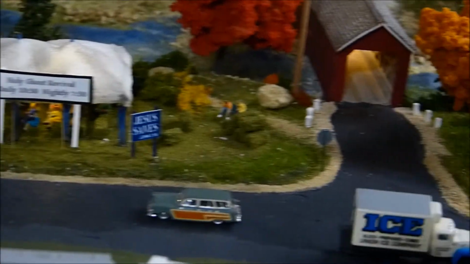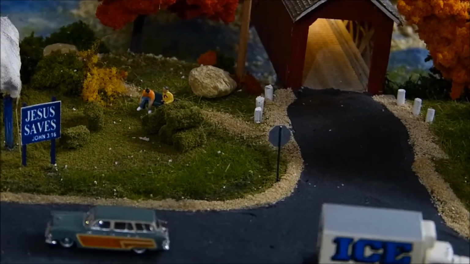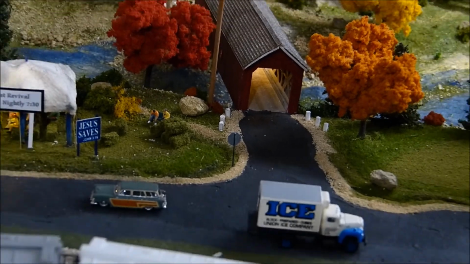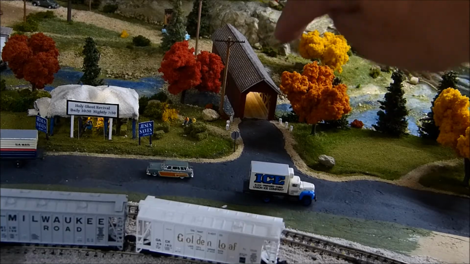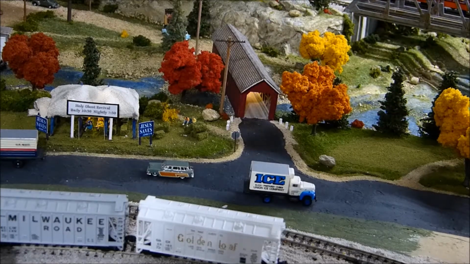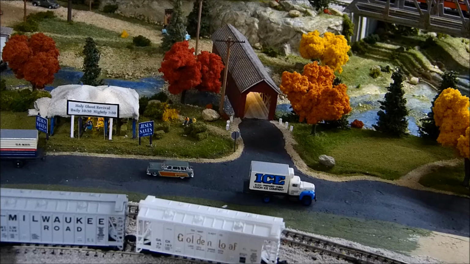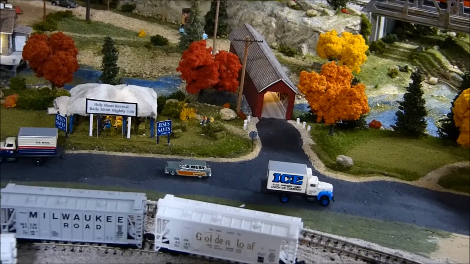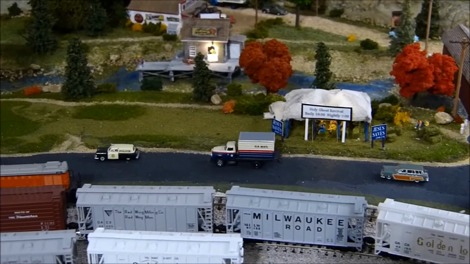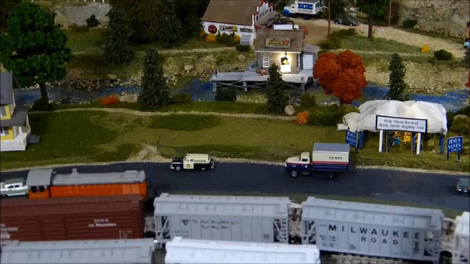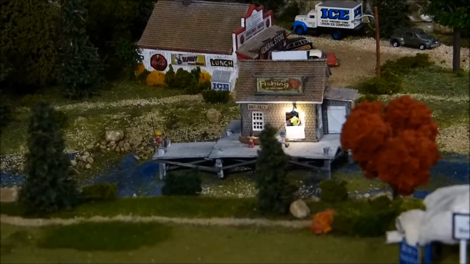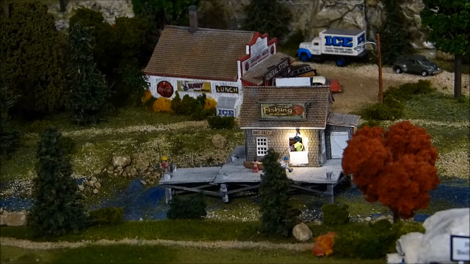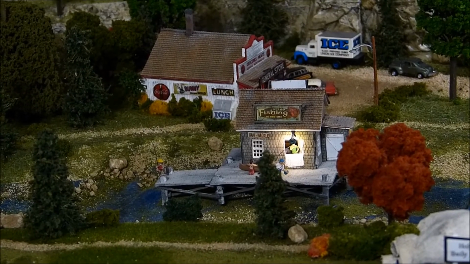And then I bought a kit for the Zumbrota Bridge, but it didn't have any sides on it. So I did make the sides for it, and I do have a video on how I did that if you're interested. And then back over here is my general store. Well, there's a better view of my fishing building, and there's my general store.